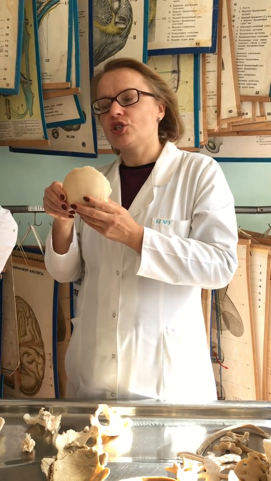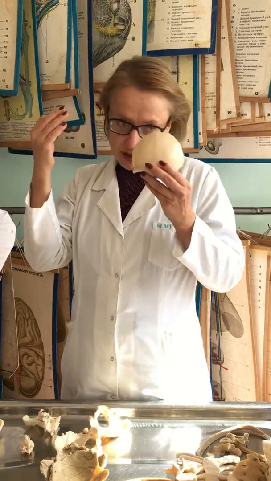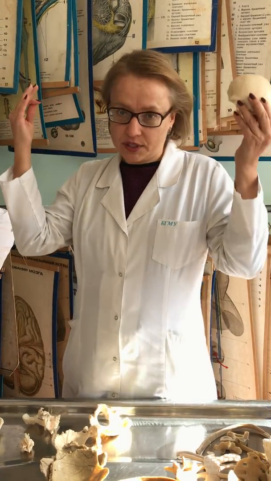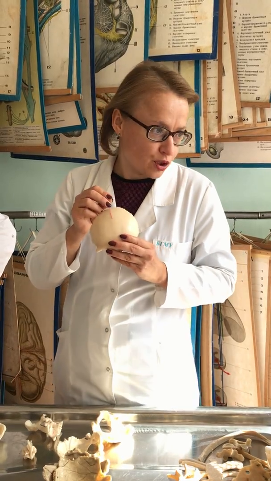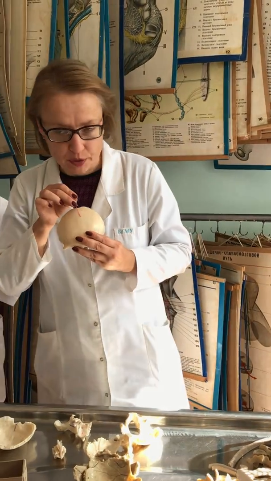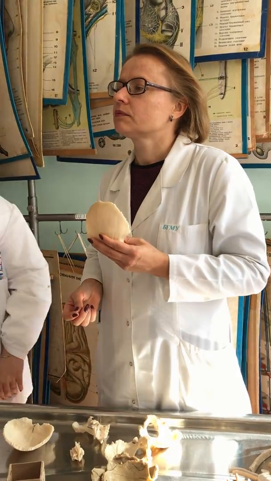But in children, we can see here a suture between right and left parts of the frontal squama, and we call this suture the metopic suture. Metopic suture. Here is the metopic. Coronal, this one. The males, they had something different here, no?